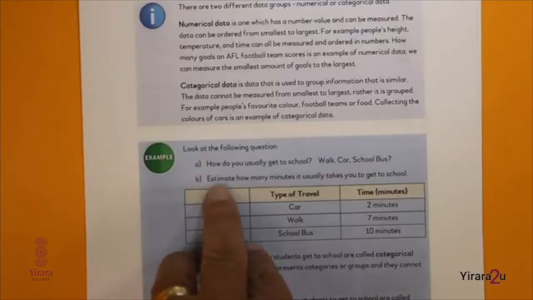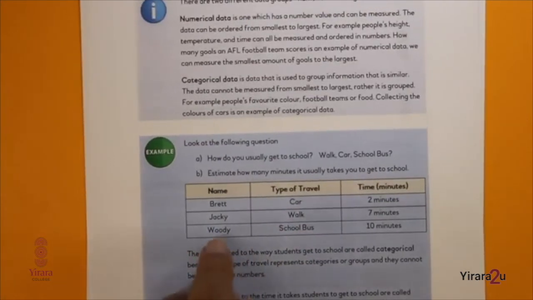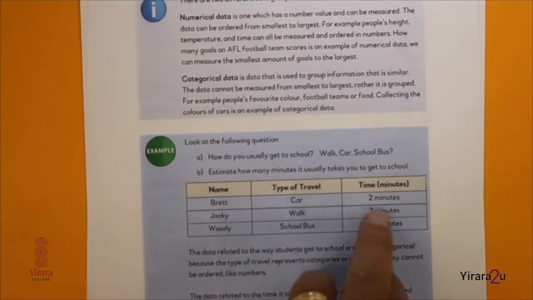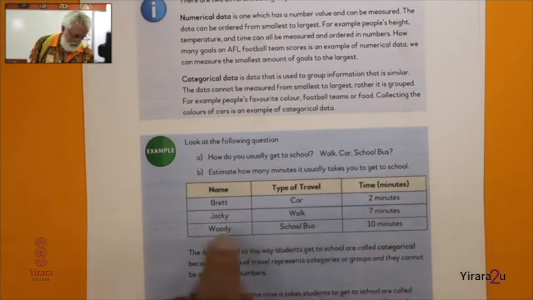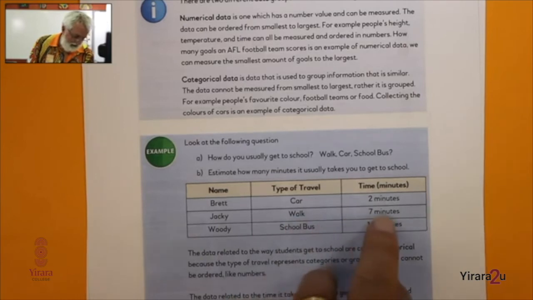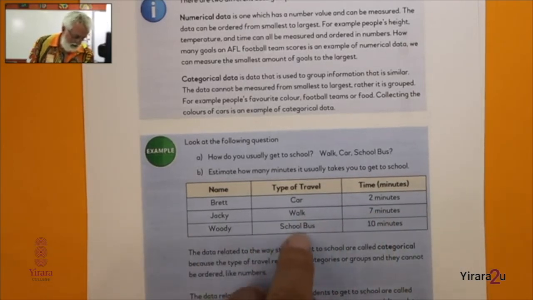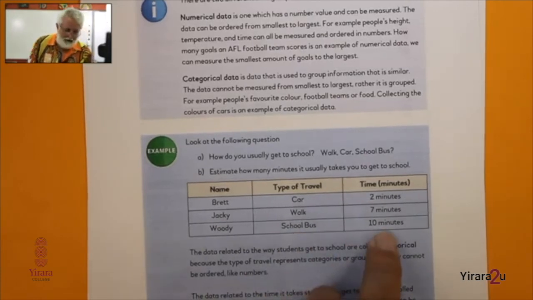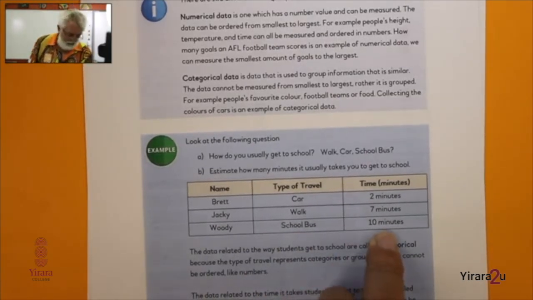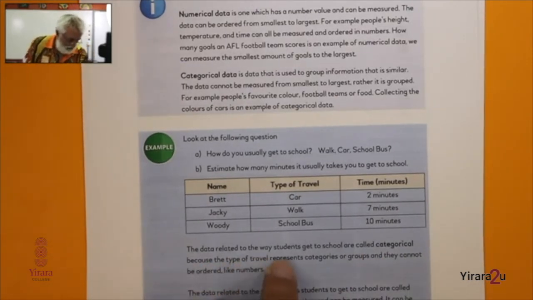The second part is to estimate how many minutes it usually takes to get to school. So we've got three guys here. Brett travels by car and it takes him about 2 minutes. Jackie walks to school and it takes him about 7 minutes. But Woody gets on the school bus and it takes about 10 minutes. I guess they're stopping and starting a bit more, so it takes a bit longer.